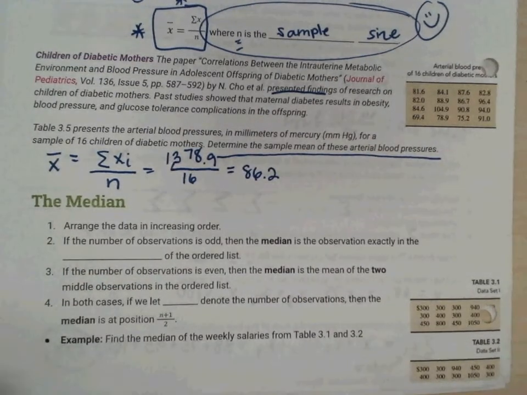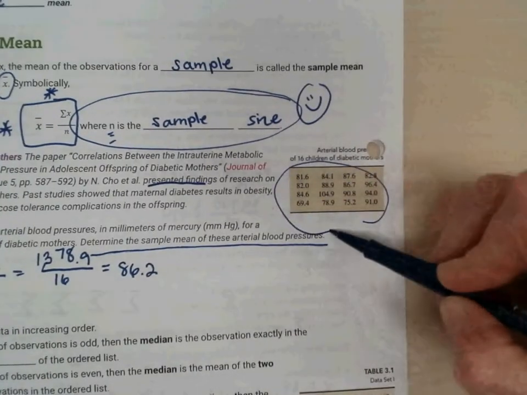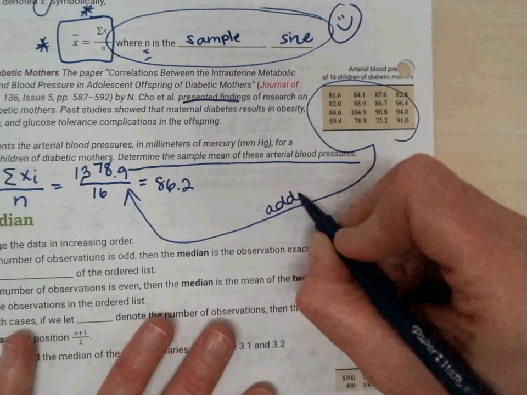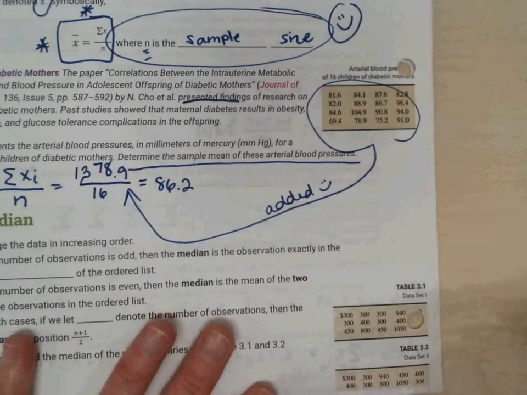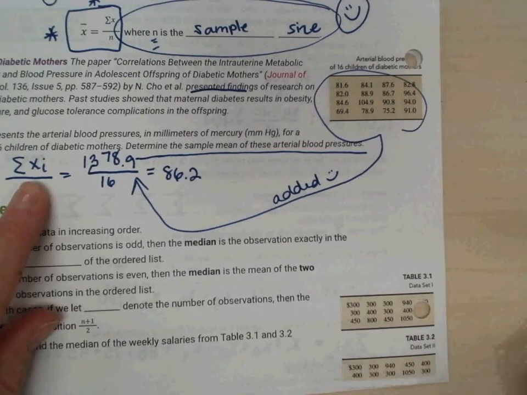1,378.9 was my sum of all the observations, the sum of all the samples. How do we get that? We added these together. How did we get this number? We added. Does that help answer your question? So you just add all these together.